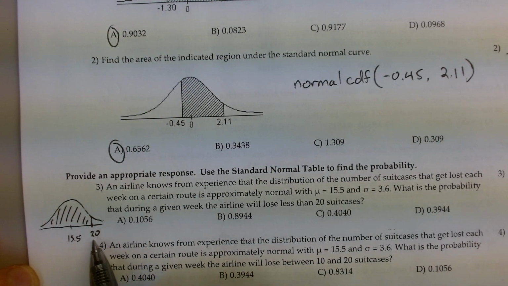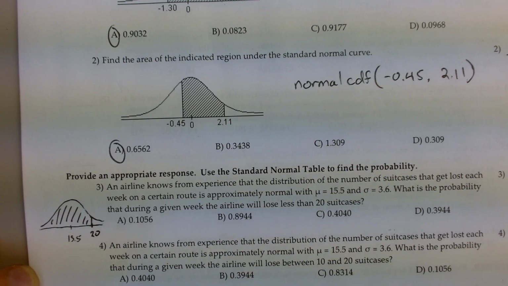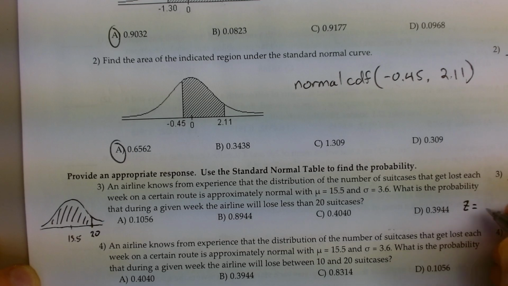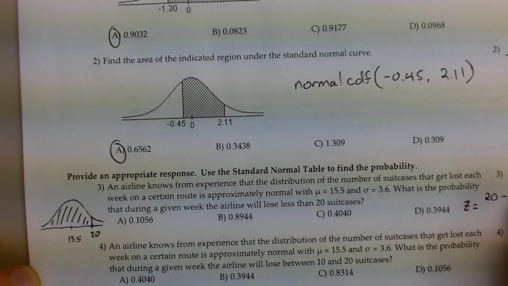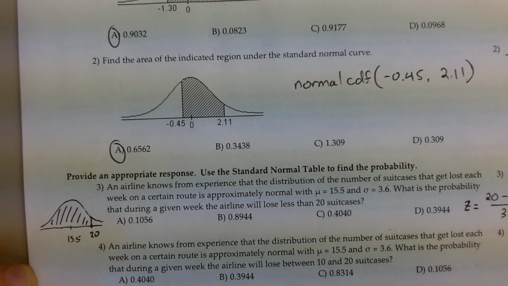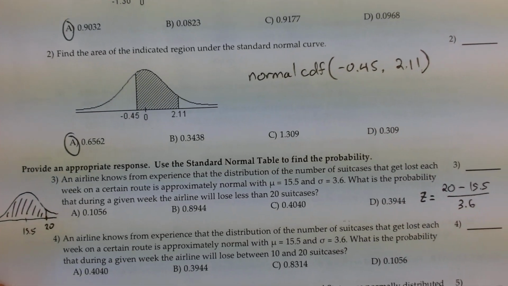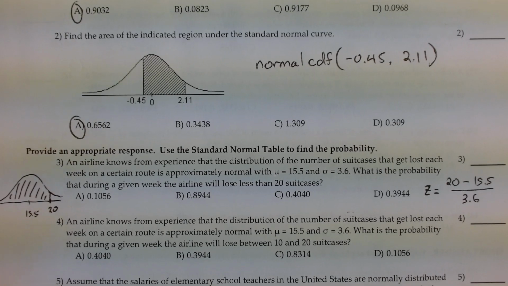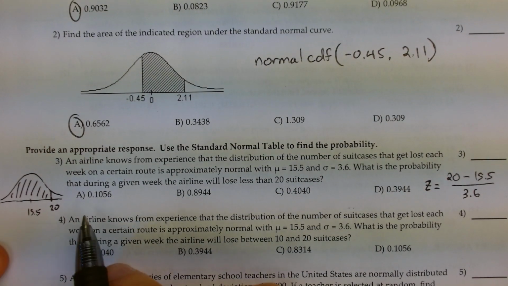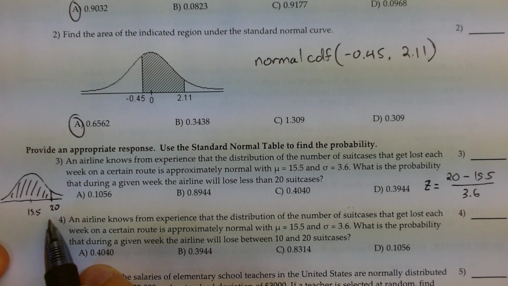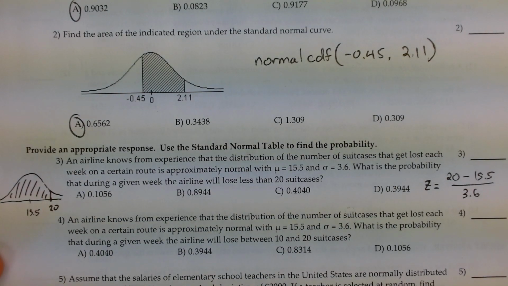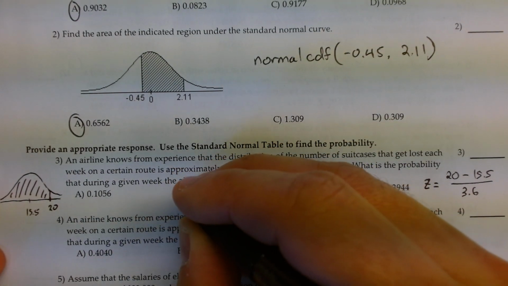But you would first get a z-score for the 20, because if I were to get a z-score and look that up, I would get the area to the left. So you do z as 20 minus 15.5 over the standard deviation 3.6, just using the z-score formula. I don't have it written down, but that would give you the z-score here. And then you would look that up, and that would give you B.